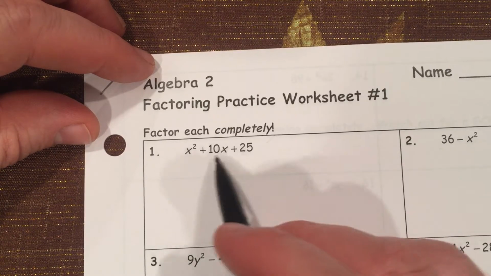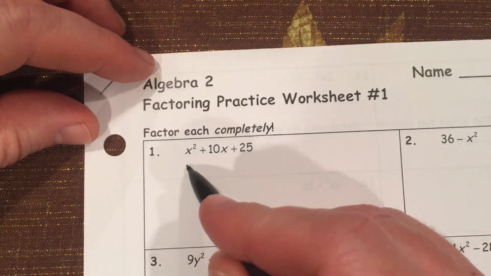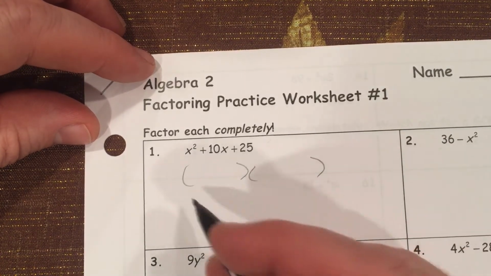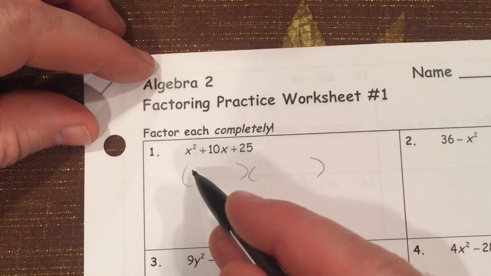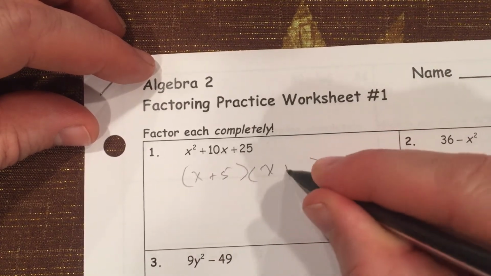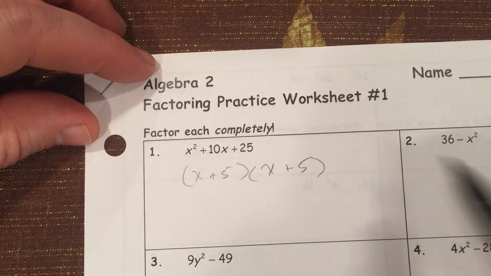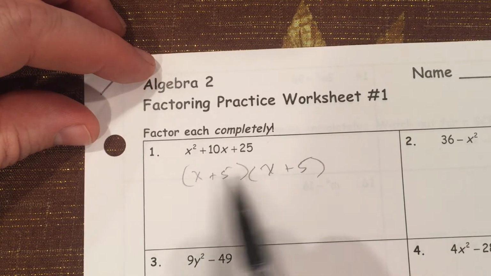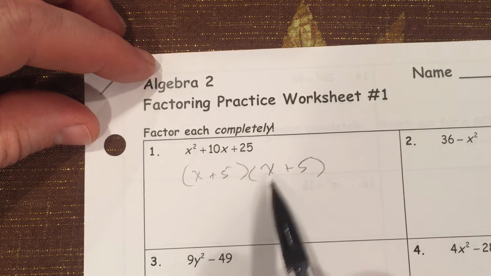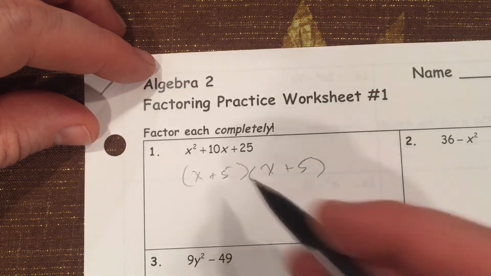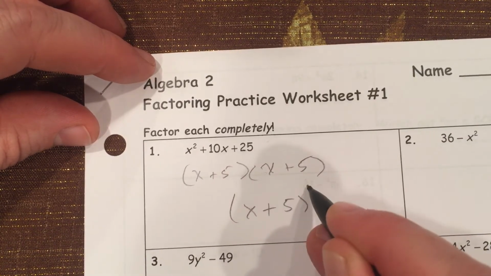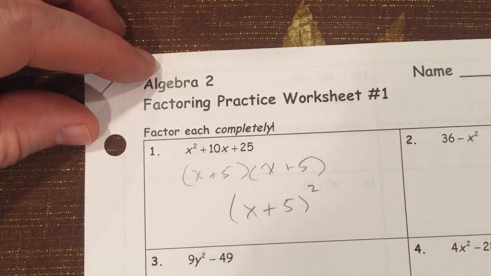So I can see a pattern when we're looking to separate this into two linear factors. x times x is x squared, 5 times 5 is 25, and then 5x and 5x give us the 10x. So this can be written as (x plus 5) squared. That's why it's called a perfect square.